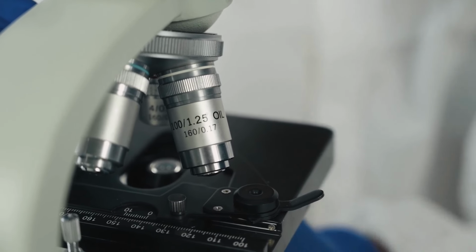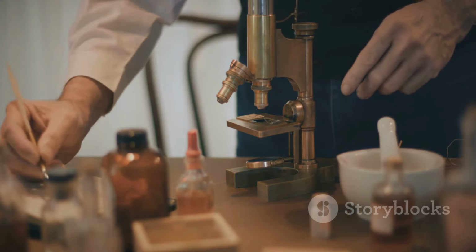The powerhouse, the electron microscope. It uses electrons, not light, to create ultra-detailed images. Magnification in the millions, for viruses and inner cell parts.